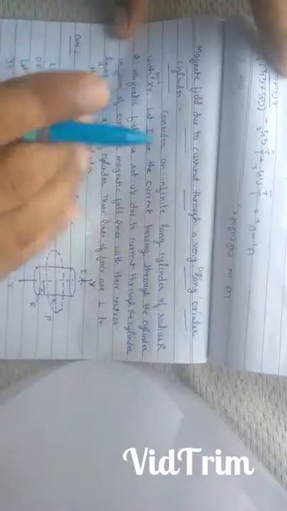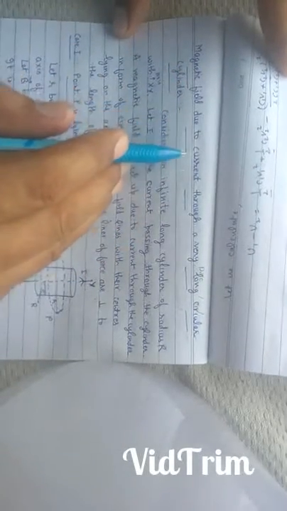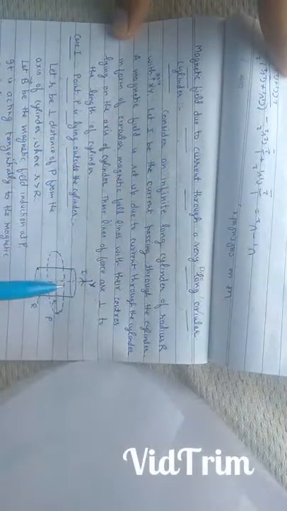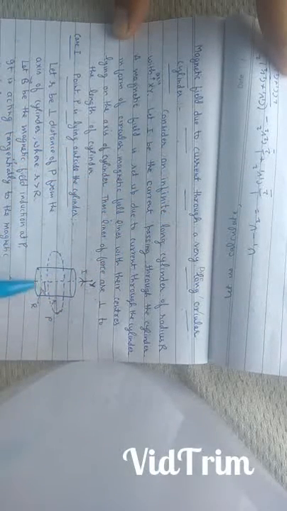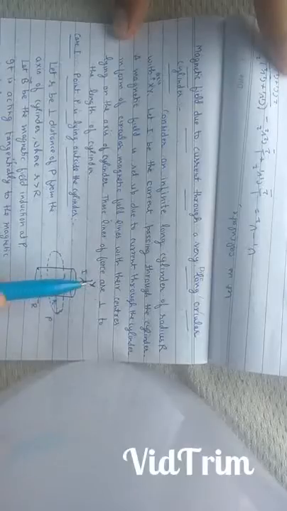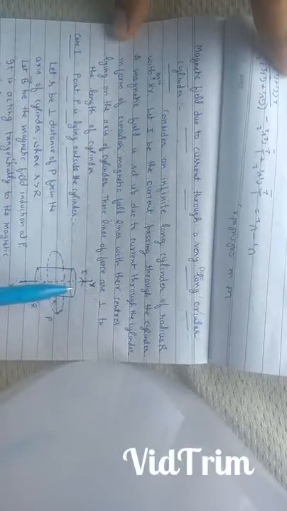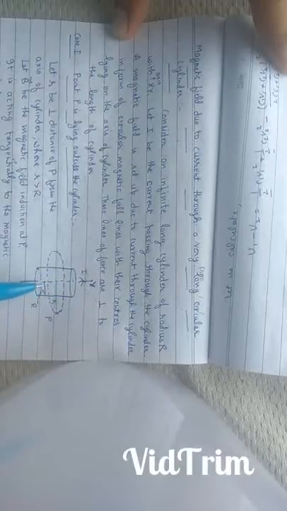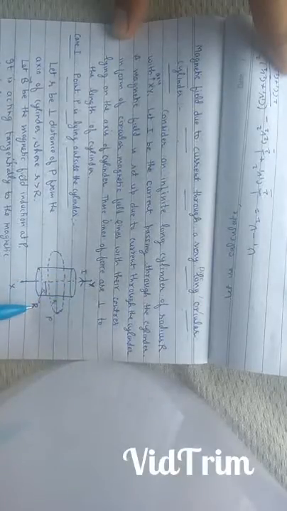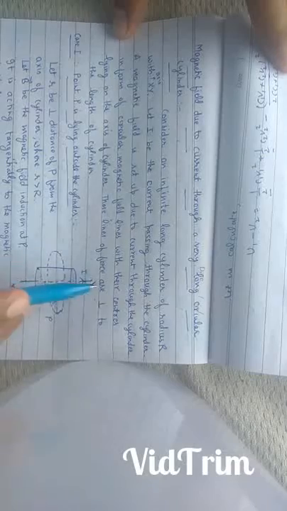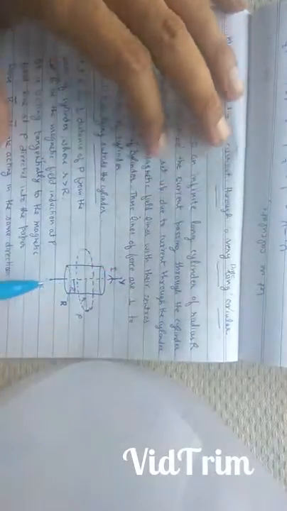Students, our next topic is magnetic field due to current through a very long circular cylinder. Consider an infinite long cylinder of radius R with axis XY. Let I be the current passing through this cylinder.